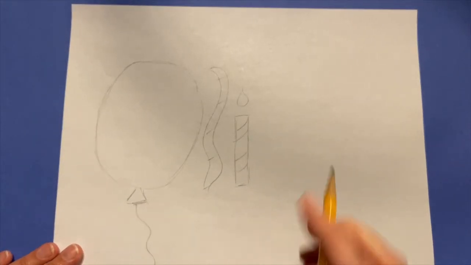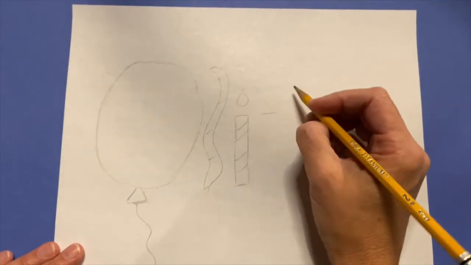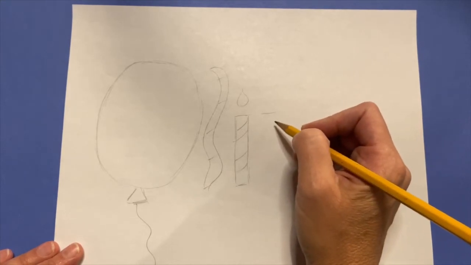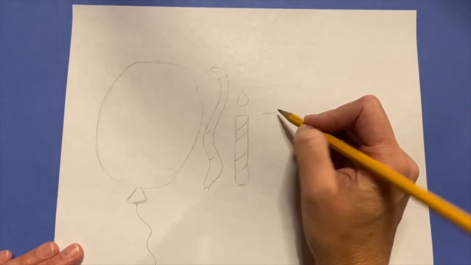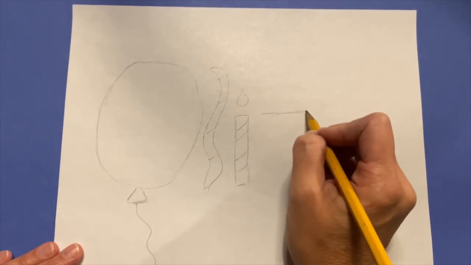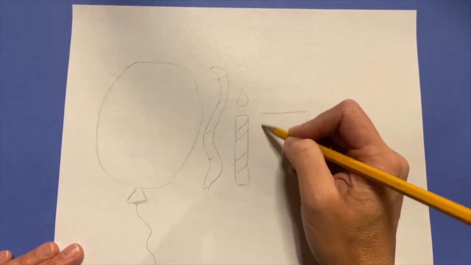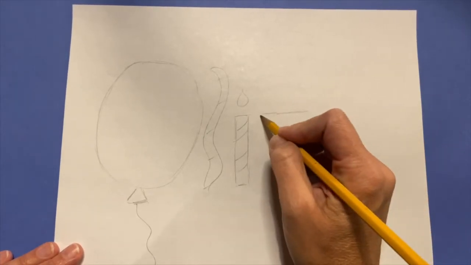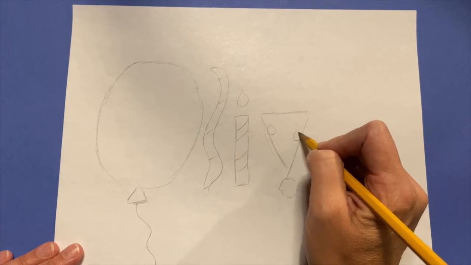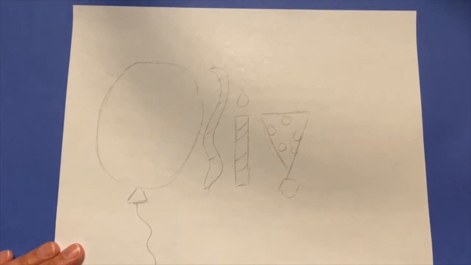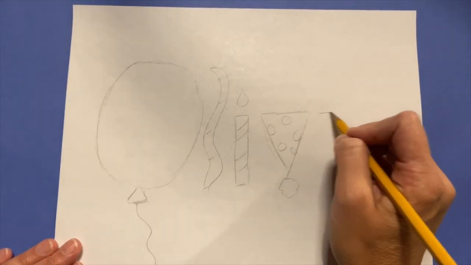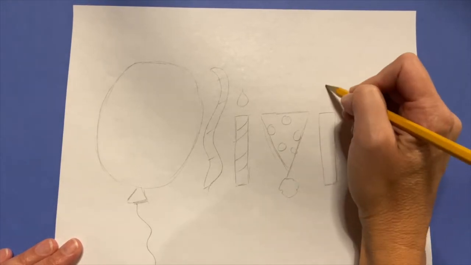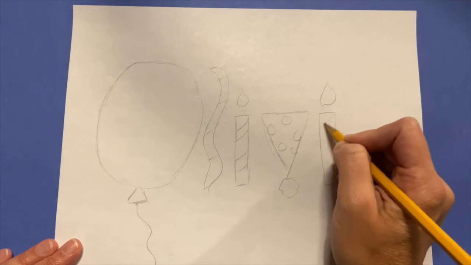Next is the letter V. So I'm going to transform the V. Let me look at my list here. Oh, I know. It's kind of in the shape of a party hat, an upside down V. Maybe there's polka dots. I have another I in Olivia, so I'll just do another candle, keep it simple.